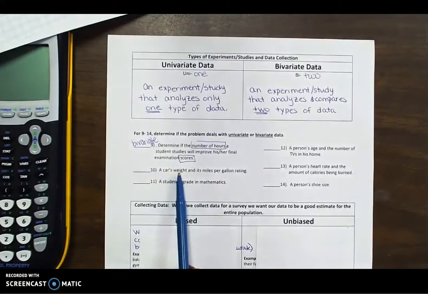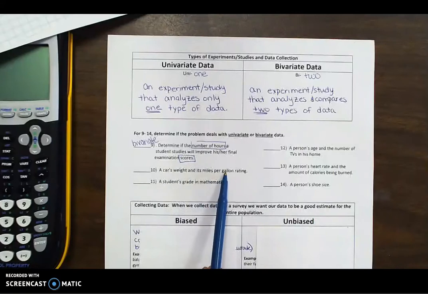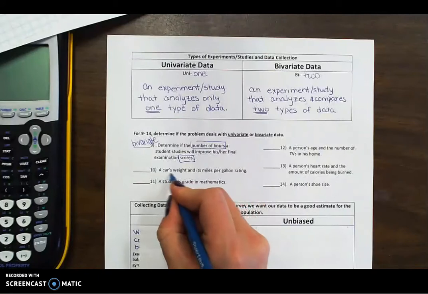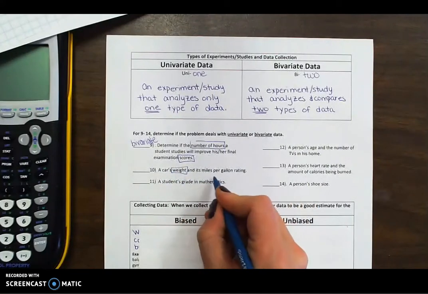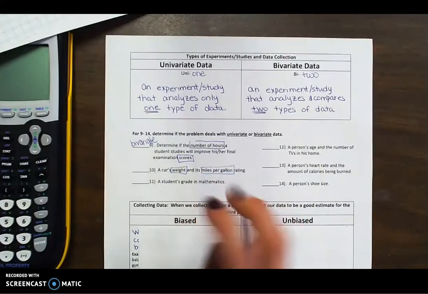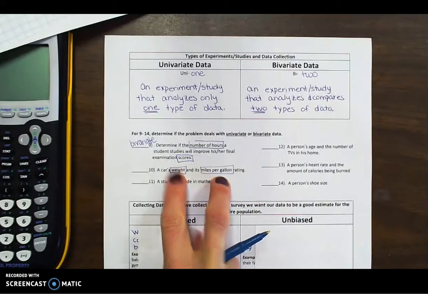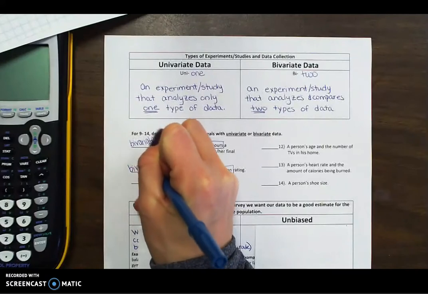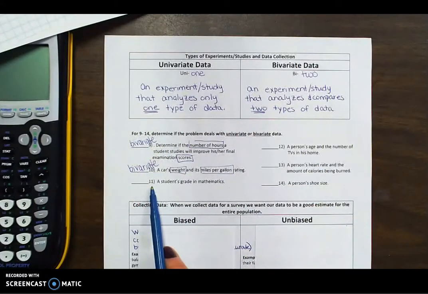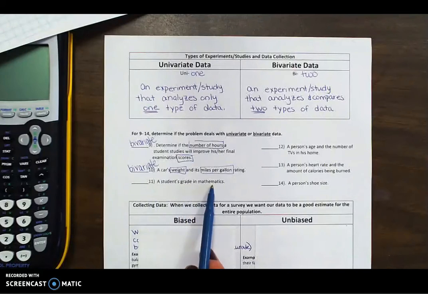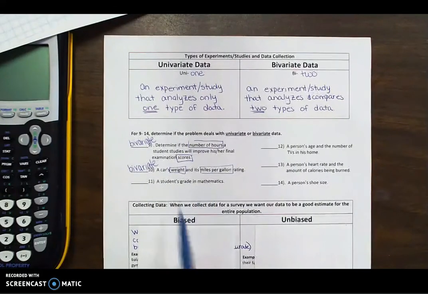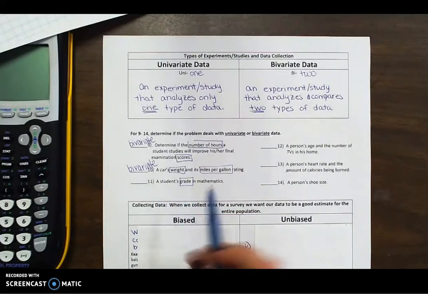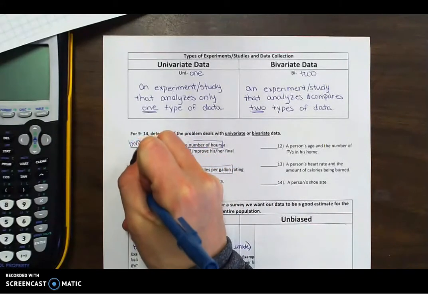All right, let's take a look at number 10. A car's weight and its miles per gallon rating. How many things are we studying here? Well, we have a car's weight and we have the miles per gallon. So that's 2 different pieces of data, which means this is also bivariate data. Number 11, a student's grade in mathematics. Well, it's only 1 piece of data, a student's grade. So this is going to be univariate data.